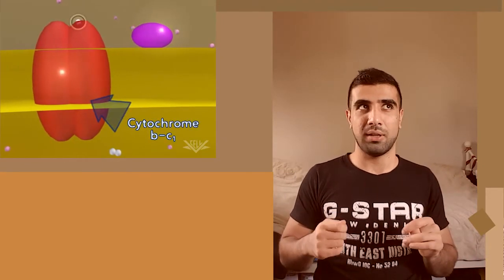Complex 3, once it pumps these protons, has to give the electrons to another courier company. We'll just call it Lyft, because that's the competitor for Uber. And this is called cytochrome C. So this Lyft company that takes the electrons from complex 3 to complex 4 is called cytochrome C. And once those electrons go to complex 4, it pumps out 2 protons when it uses those electrons, but it doesn't pump out 4.